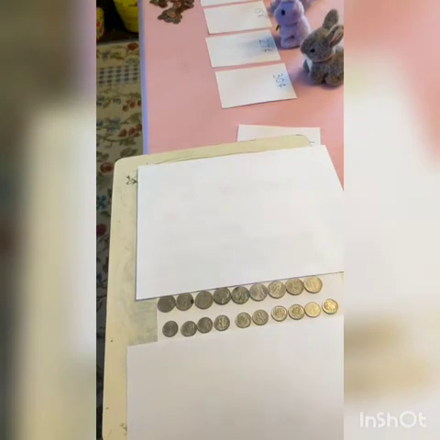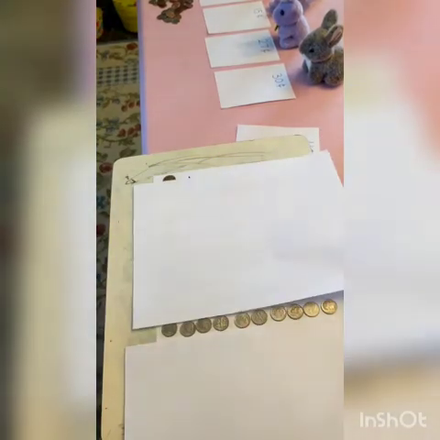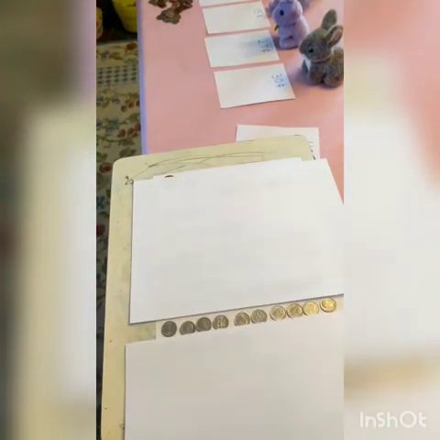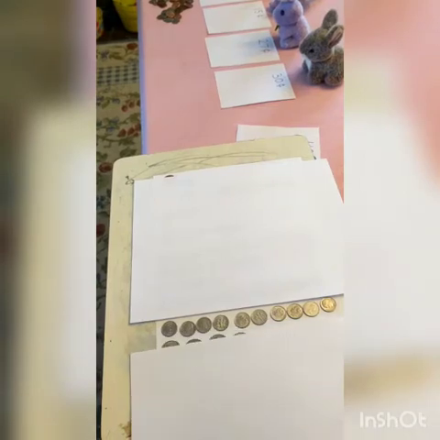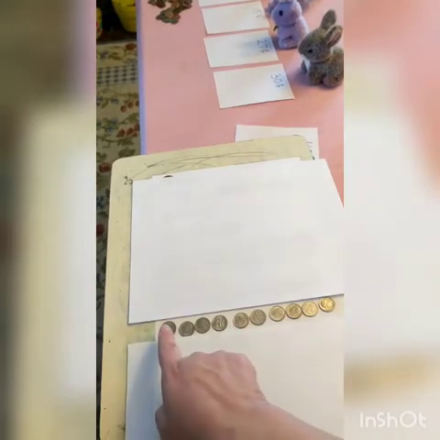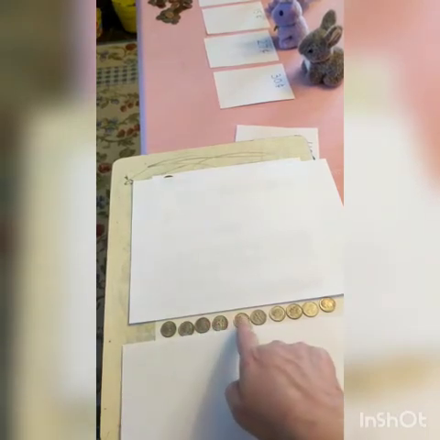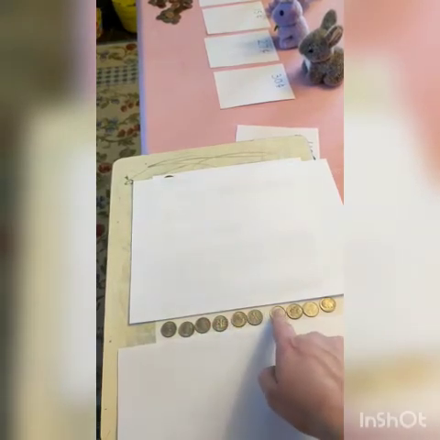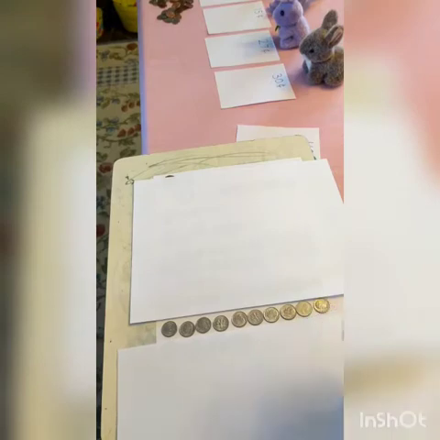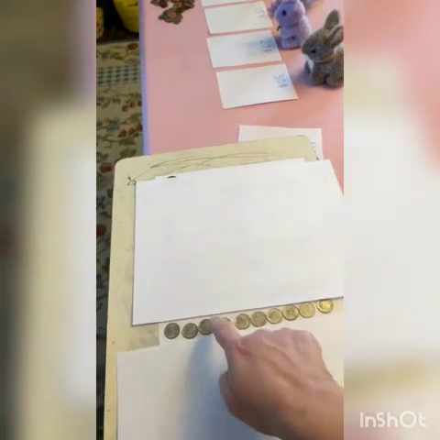All right, now next I have a row of dimes, and dimes again are worth 10 cents. So we're going to skip count. Ready? Let's go. 10, 20, 30, 40, 50, 60, 70, 80, 90, 100. 100 cents equals $1, right? So 1, 2, 3, 4, 5, 6, 7, 8, 9, 10 dimes equal $1.